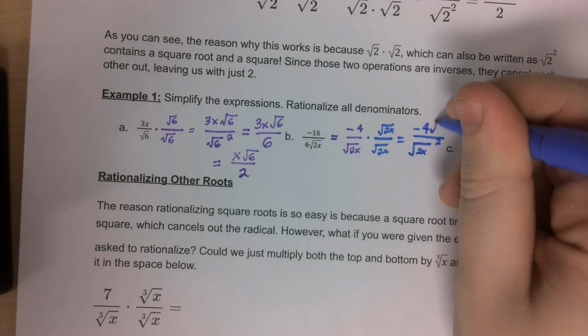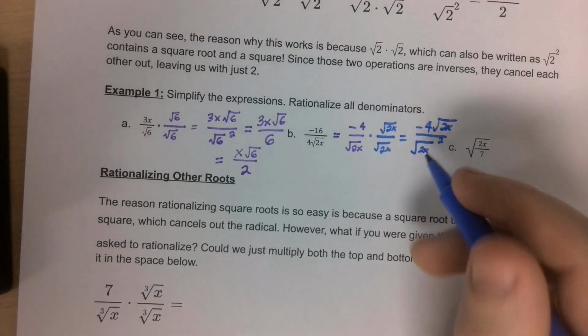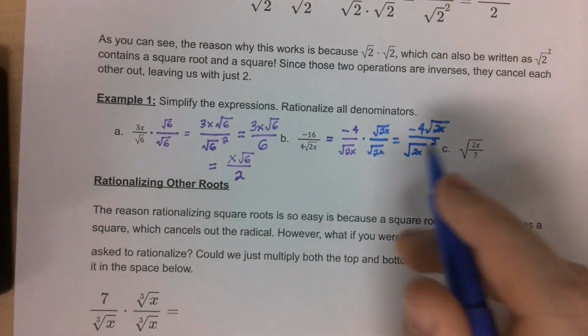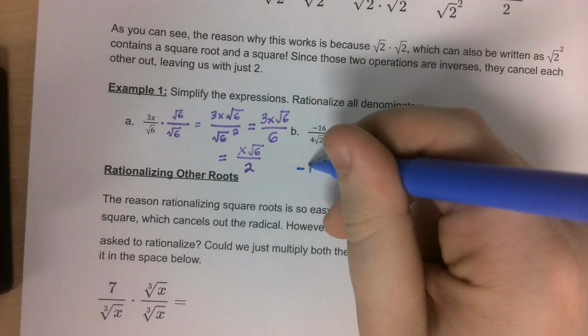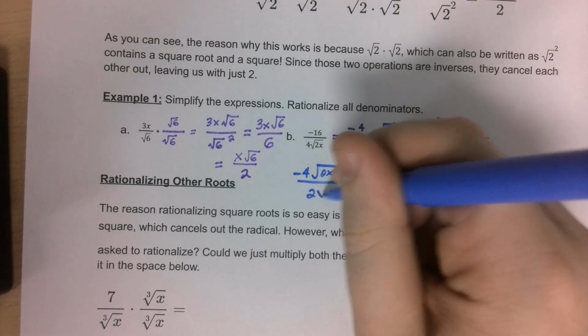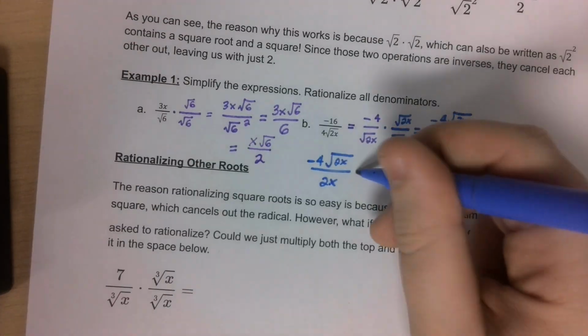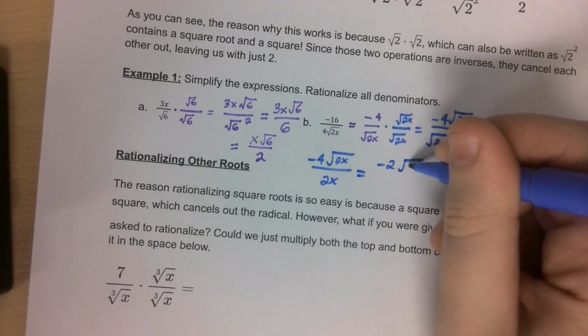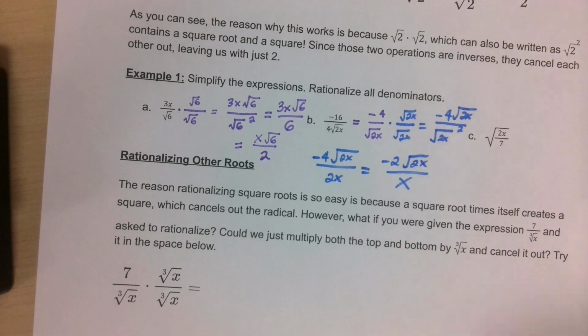Up here we'd have negative 4 root 2x, and the square root cancels out with the square. We'd end up with negative 4 square root of 2x over 2x. And even more cancels out. This is negative 2 root 2x over x.